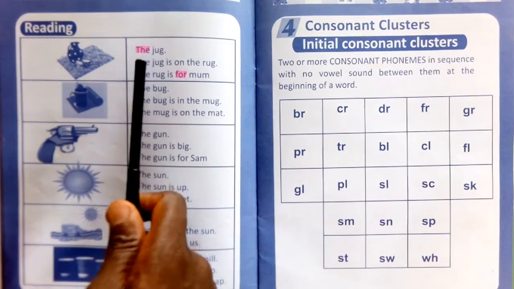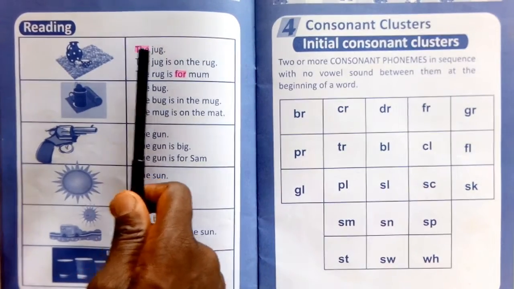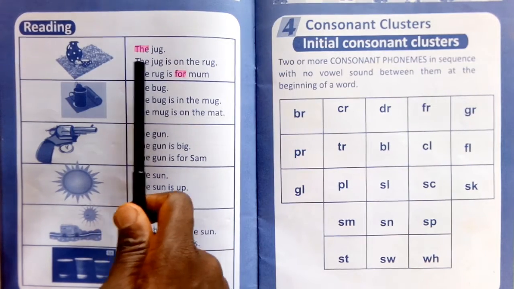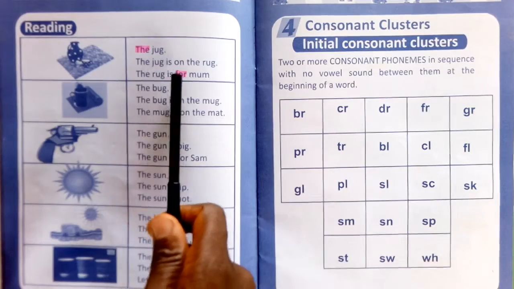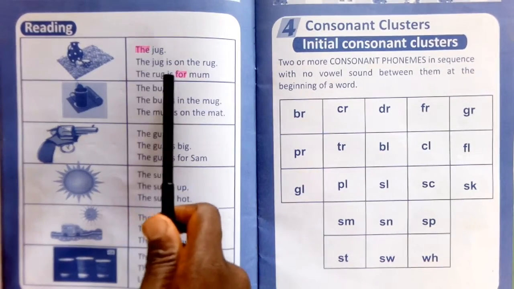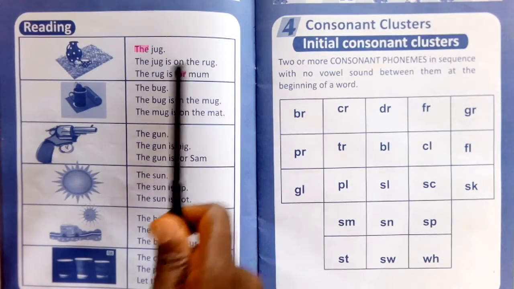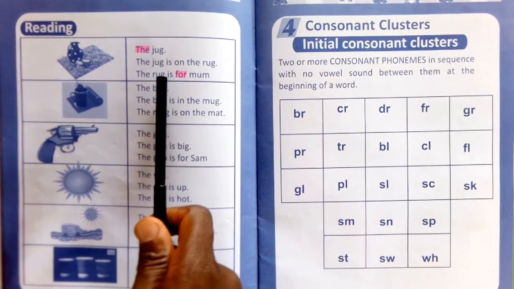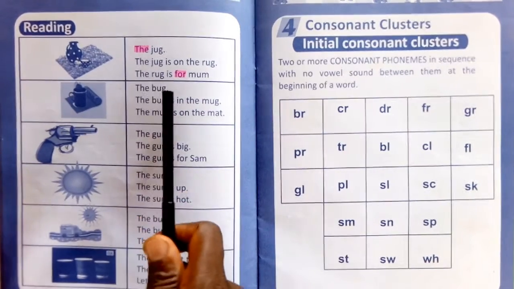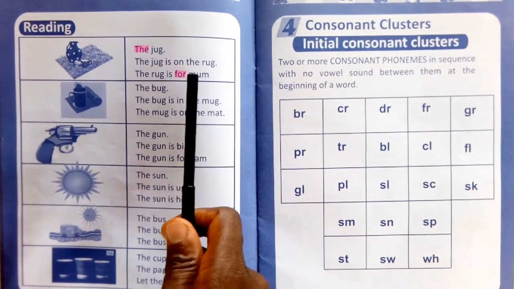So you say the J-U-G, the jug. The jug is on the R-U-G, rug. The jug is on the rug. The rug is for M-U-M, mum.